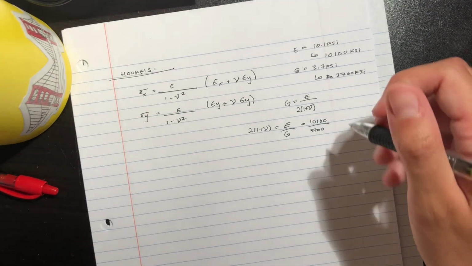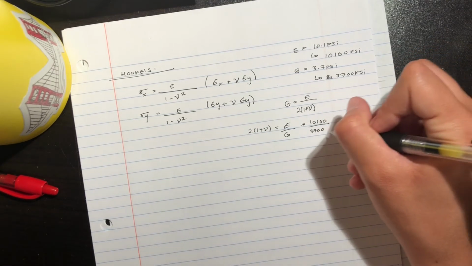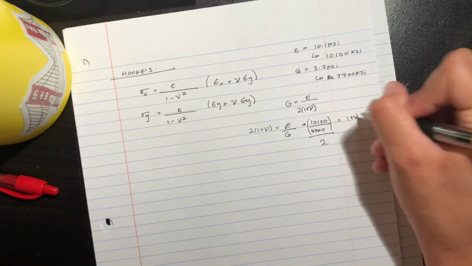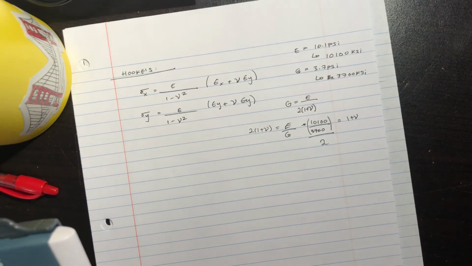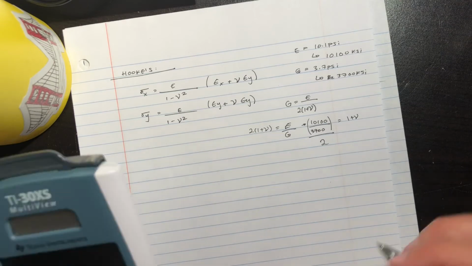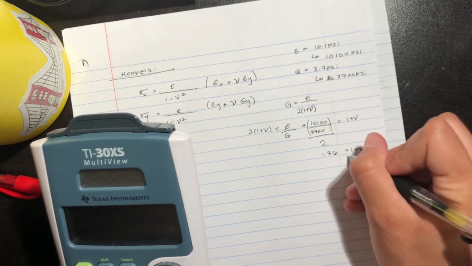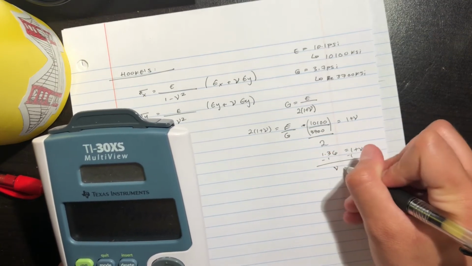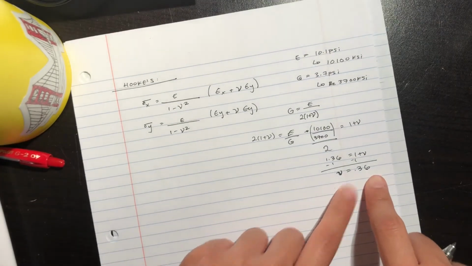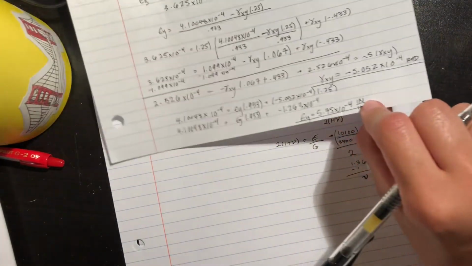If we solve for it, it becomes 10,100 over 3,700. This whole thing is going to be divided by 2. That equals 1 plus this. And that gives us 1.36 equals 1 plus this, and then we subtract the 1 from both sides, and Poisson's ratio is going to be 0.36. Now we have the ratio, we can plug it into these equations with the strains that we just solved earlier from the rosette.